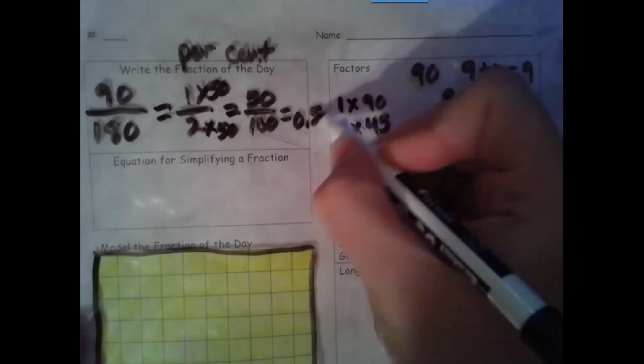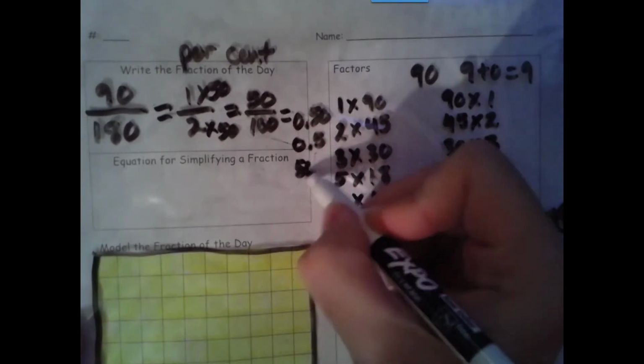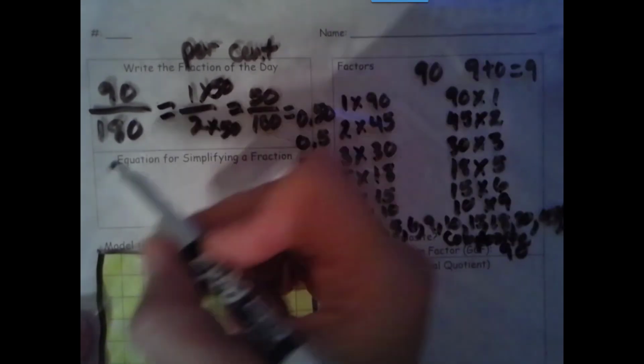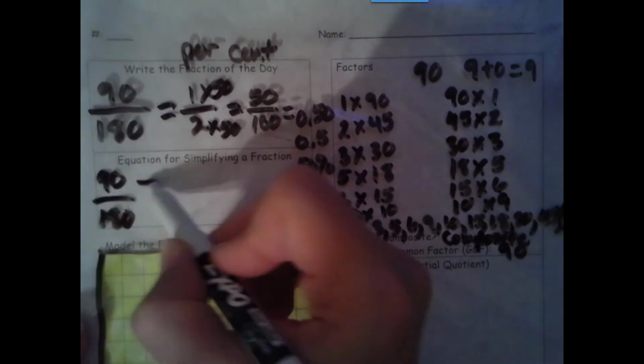That, as a decimal, is 50 hundredths. That can also be written as 5 tenths, or 50%. 50% is exactly half. Just like 50 cents is half of a dollar. All right, now that we've proved our division with our model, let's go ahead and prove it with our algorithm. We're dividing both by our greatest common factor.